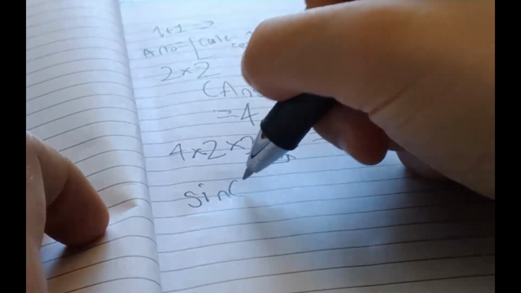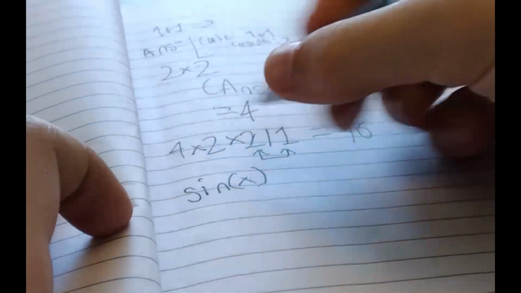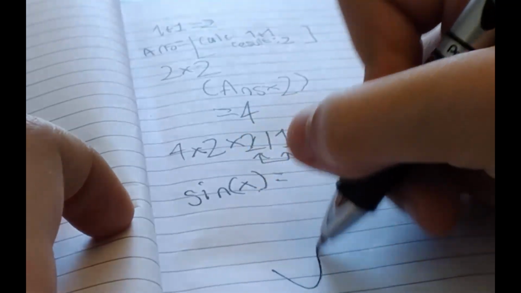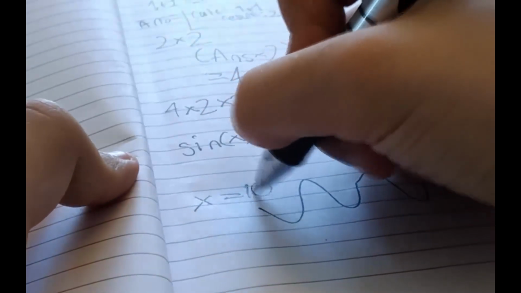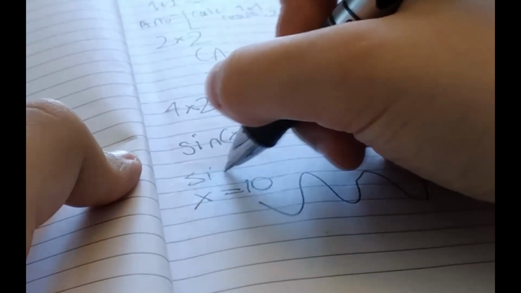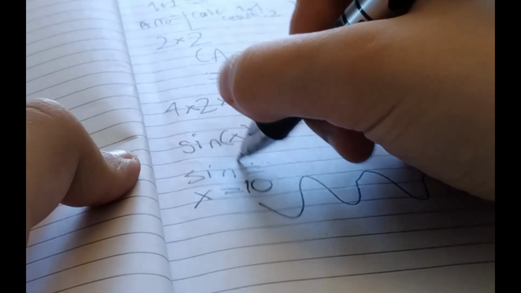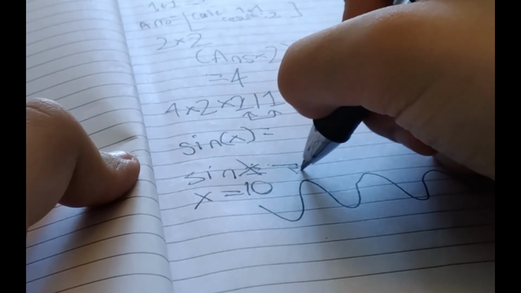This is the most simple equation you can do on a graphing calculator. Basically, that results in a sine wave of the variable x.